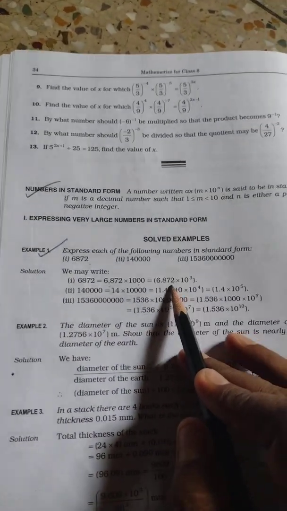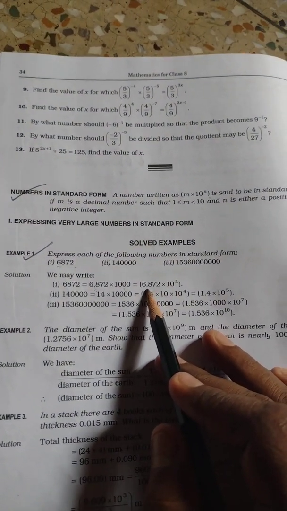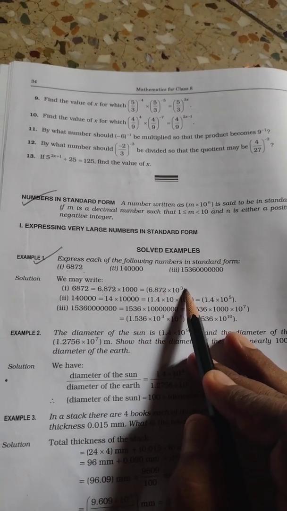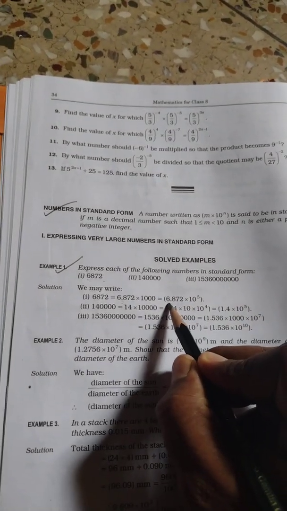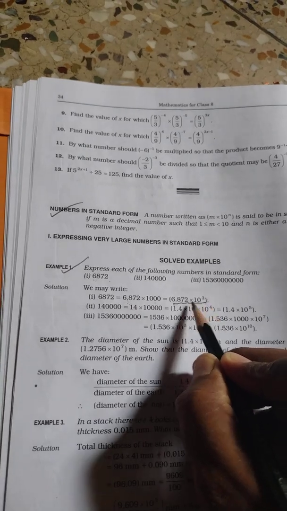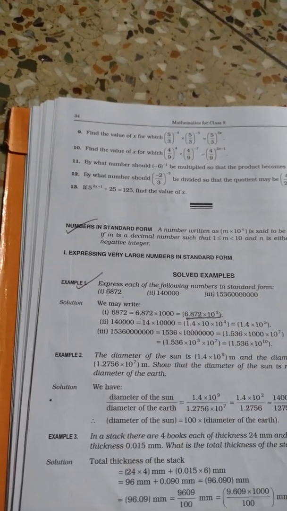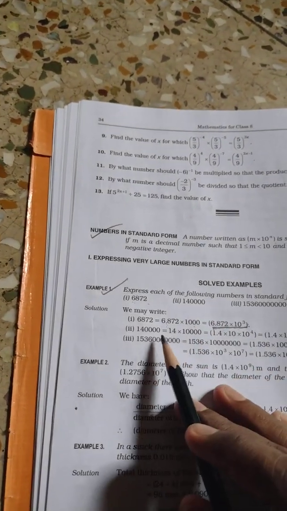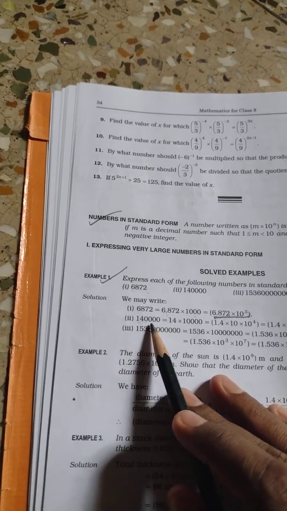So in the standard form I am writing here 6.872 into 10 to the power 3. So in this way we are getting the standard form. So this is the way of writing the answer in the standard form. Second example is here, it is given.